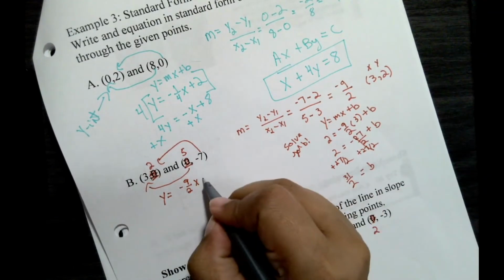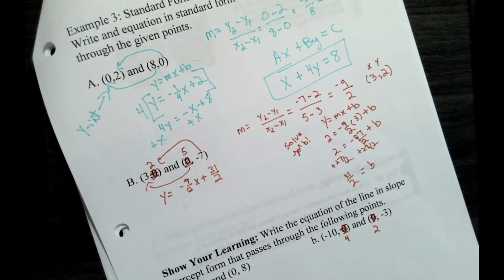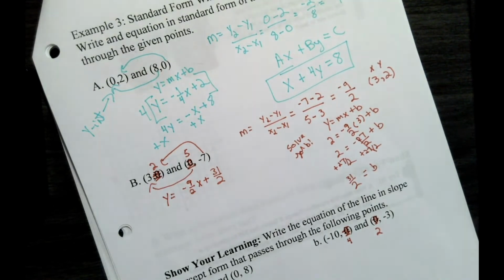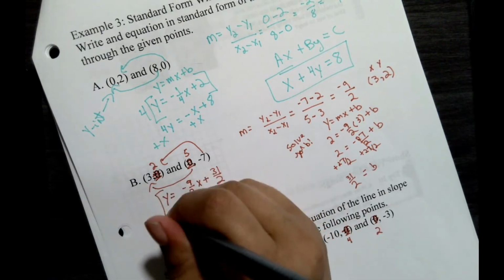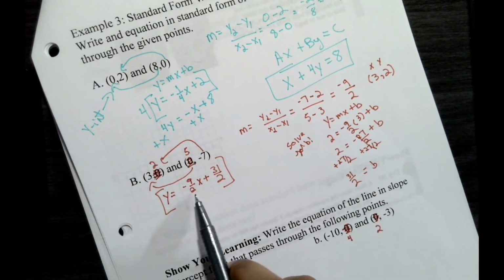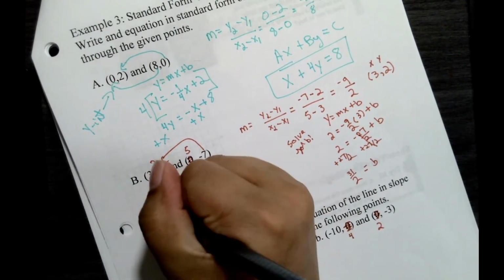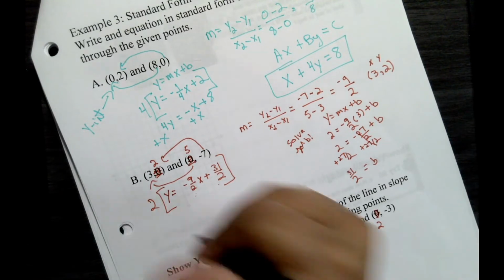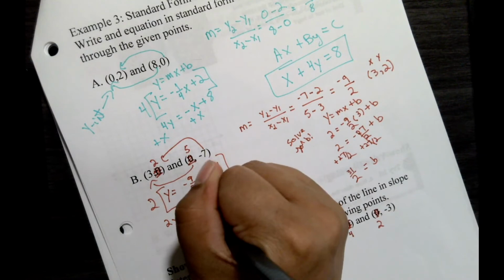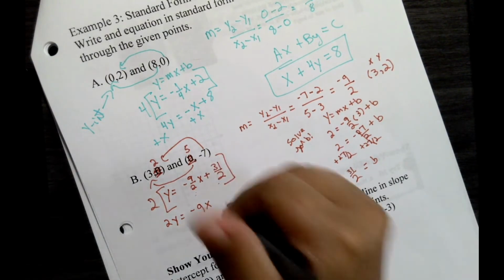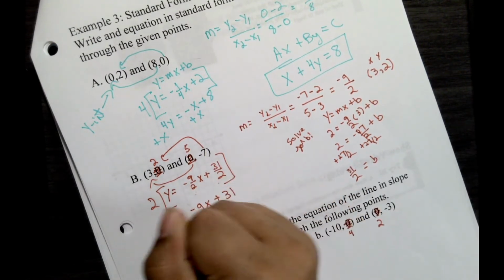Well, remember, we do not like it at all when we have a fraction. So let's multiply by the LCM. If these had been different numbers, we would multiply by the biggest number they both go into. But since they're the same, 2 is the biggest number they both go into. So then we get 2y equals negative 9x plus 31. Then, in order to fix this, stick that x on the other side. So we have 9x plus y equals 31.